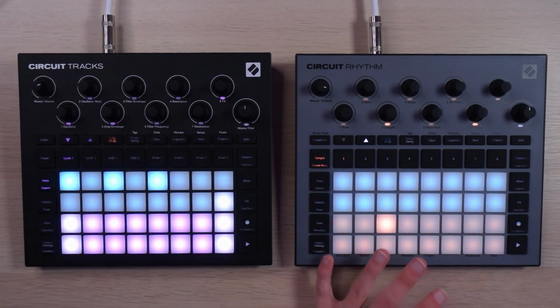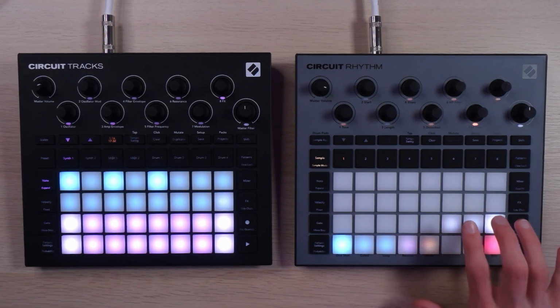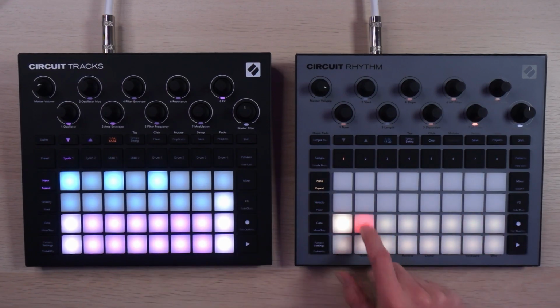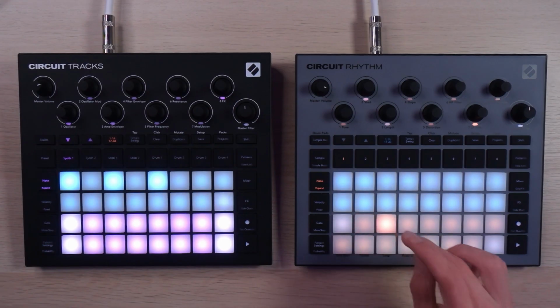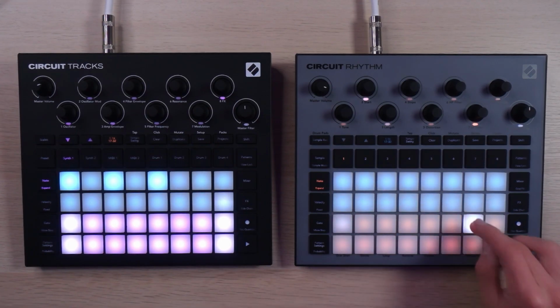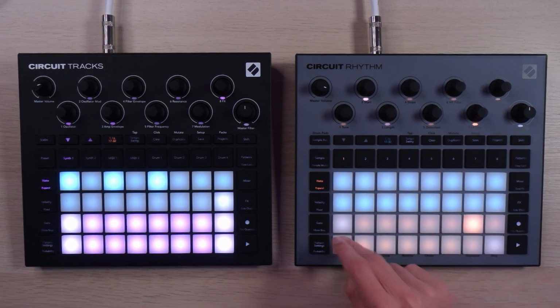The other major feature that the Rhythm adds in terms of working with samples is the sample chop feature. So let me show you how that works very quickly. I've shown this in a couple other videos. I go to sample mode, slice, select how many slices I want, and then I can actually go in. It's like a lazy chop feature, like you'd see on an MPC. And then I can dial in those chops from there or redo it or whatever else. That's super nice to have. The Tracks can't do that.